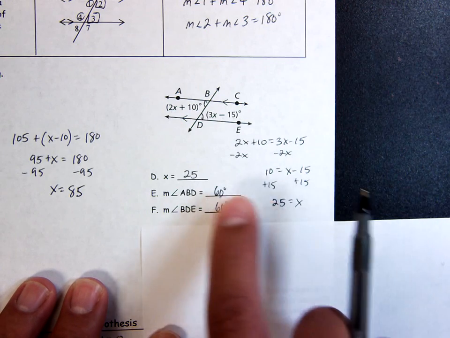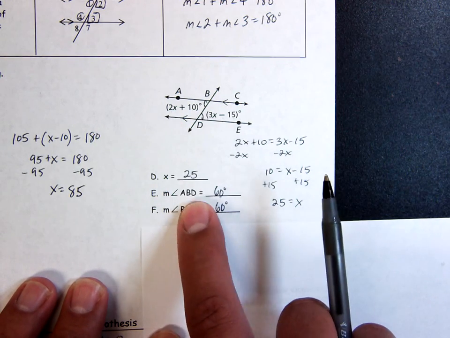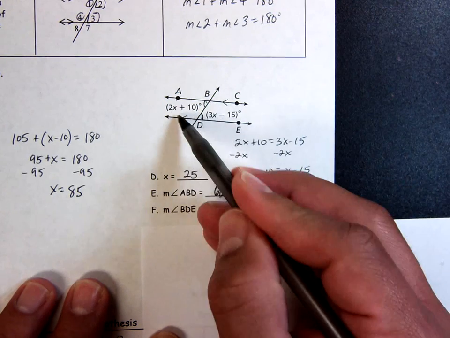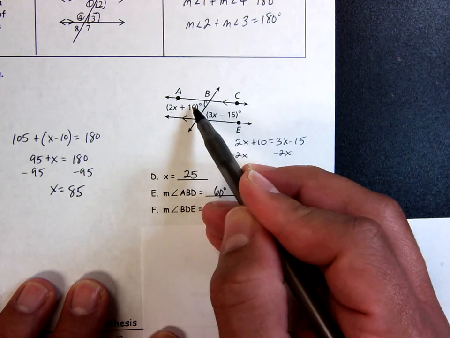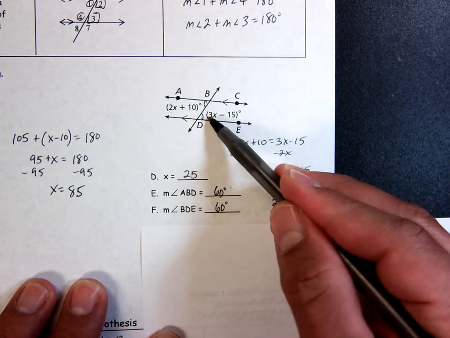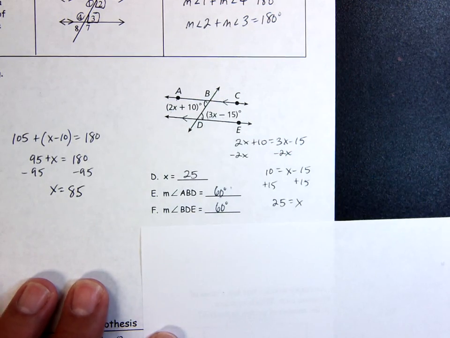And once we know that x is 25, just plug it back in. ABD is this angle right here. So 2 times 25 is 50. 50 plus 10 is 60. And BDE, also 60 degrees.